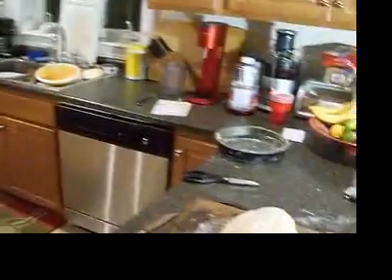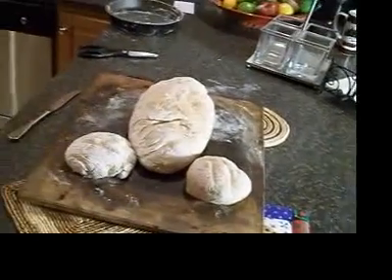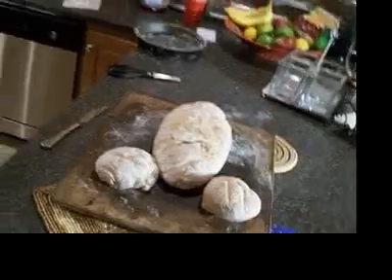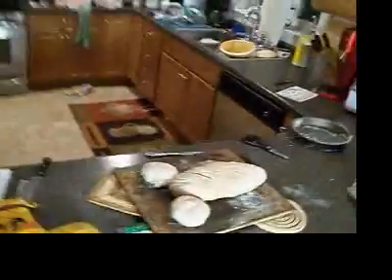But, alright, so I made the bread. It is now 12 after 12 o'clock, and I'm so freaking tired. And, I think it turned out pretty good. It smells good. Yeah, I'll turn it around so you can see. Looking good. Okay.